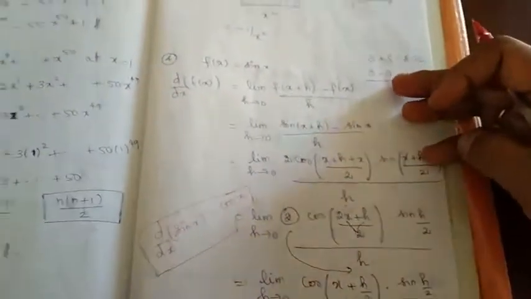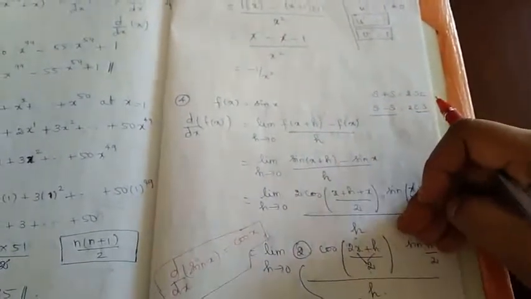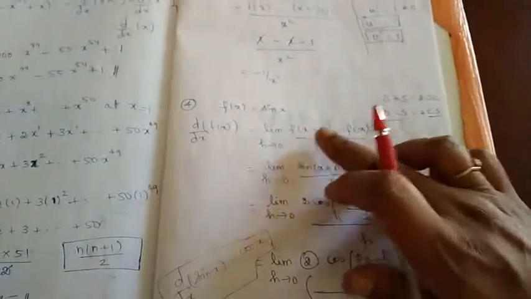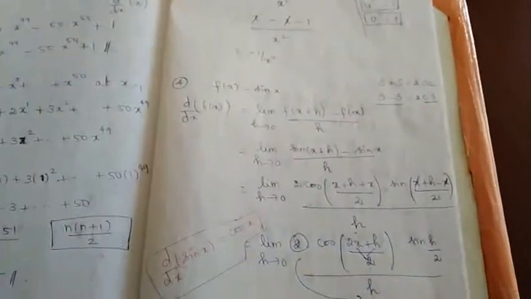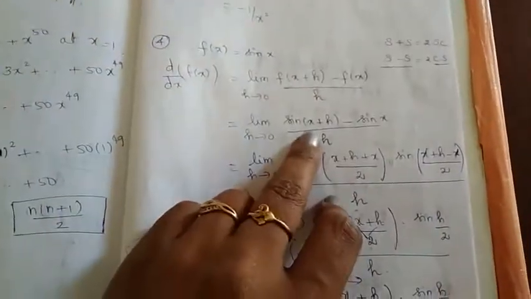So if they ask you to find the derivative of sin x using first principle, you have to do it like this only. What is the first principle? Limit h tends to 0 of f of x plus h minus f of x divided by h. So in that we have to proceed with the problem. In the place of x we have to put x plus h.